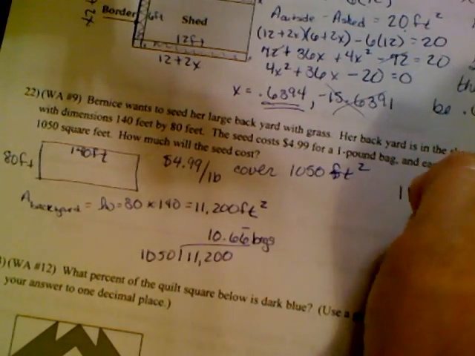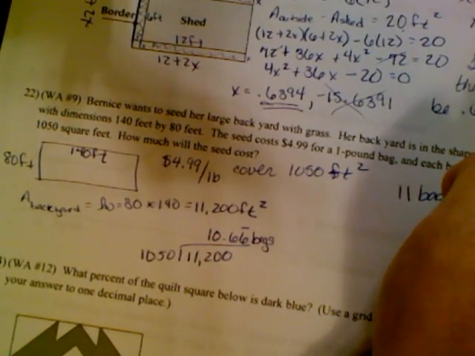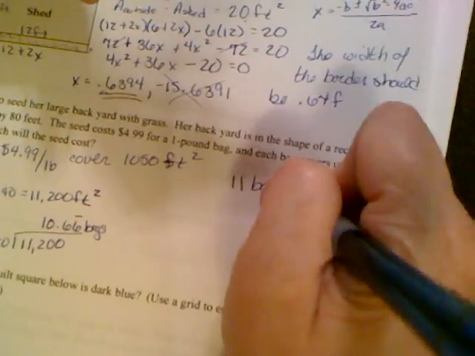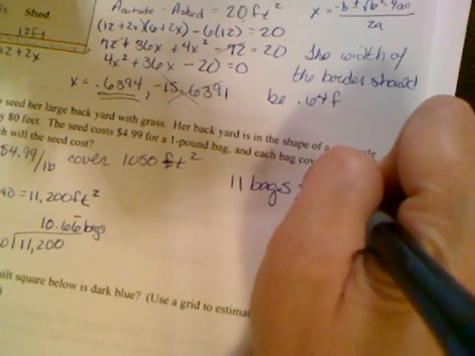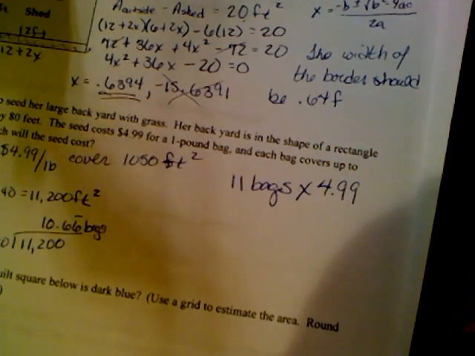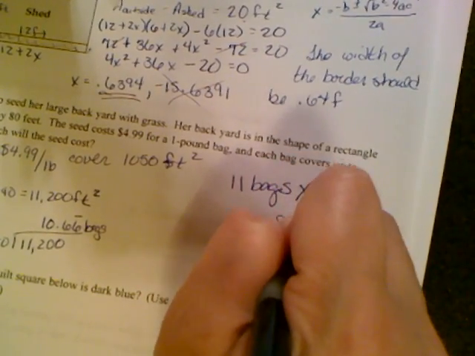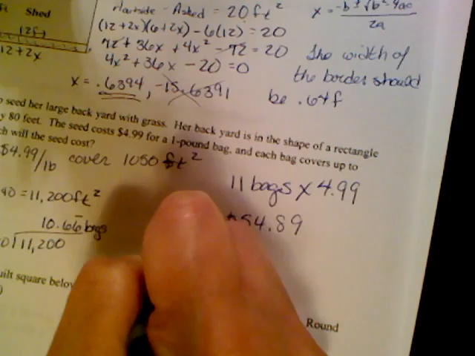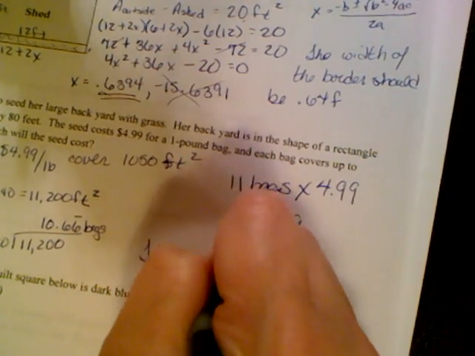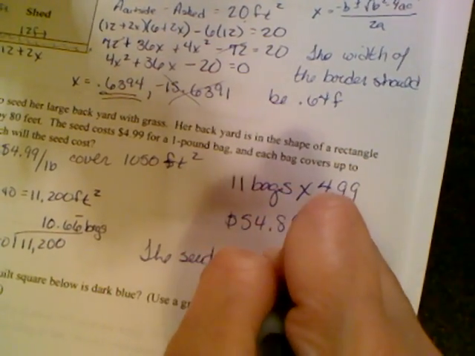So this tells me how many bags I need to cover the backyard. So I need 11 bags, right? Because if I get 10, then I'm not going to be able to cover it all. Times $4.99 a bag, right? So that is $54.89. The seed will cost $54.89.